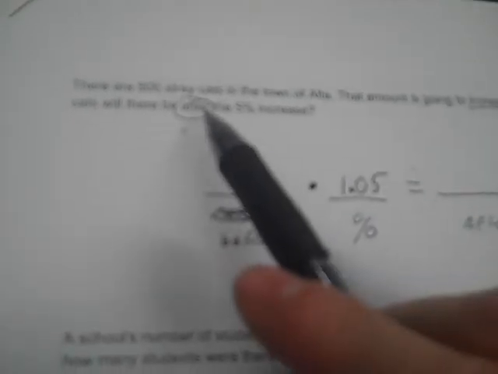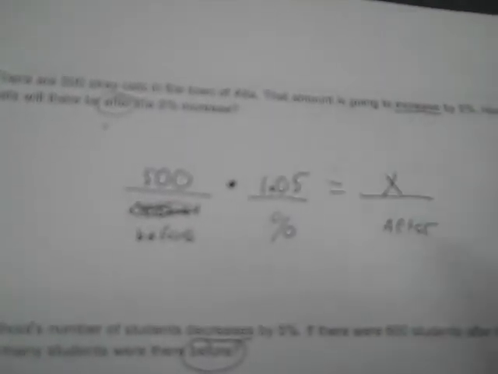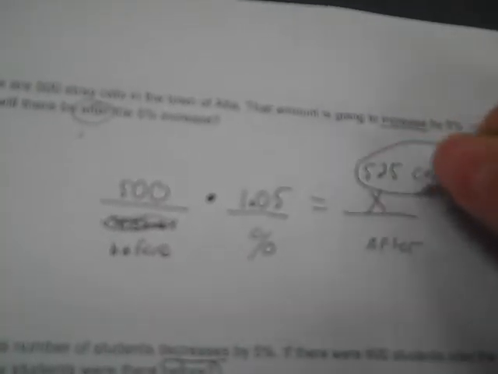Now, where do I put 500? Does it go in before or after? But read the question, okay? You need to read the question. How many cats will there be after the 5% increase? So the question means I got to find how many are after. So this is X. 500 was before. And you just multiply, okay? You take 500 times 1.05, and that gives me 525 cats, okay? Boom.